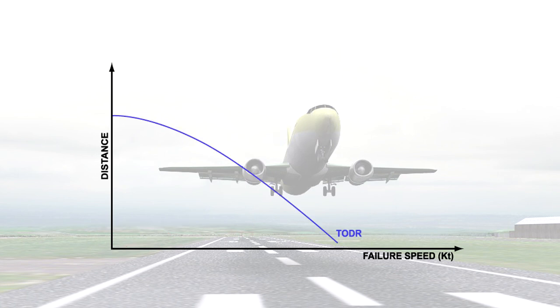Now let's explain the takeoff distance required curve. If the engine failure were to occur at a slow speed, then the distance required to complete the takeoff would be very large, since the majority of the takeoff will be carried out with only one engine. However, if the engine were to fail at a high speed, the takeoff distance required would be much shorter, since the majority of the takeoff has been completed with two engines. Having understood what each of the lines in this graph represents, in Part 2 of Class A Takeoff, this graph will be further explained and then used to help select the position of V1.